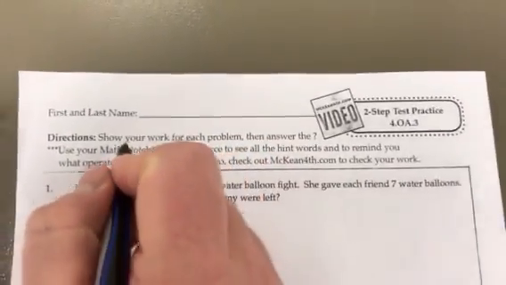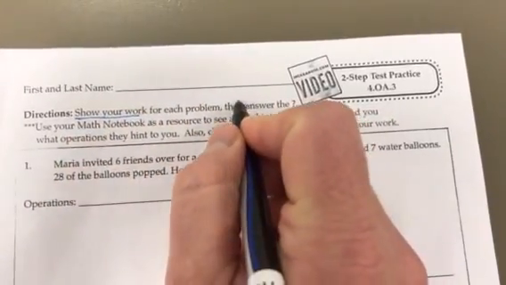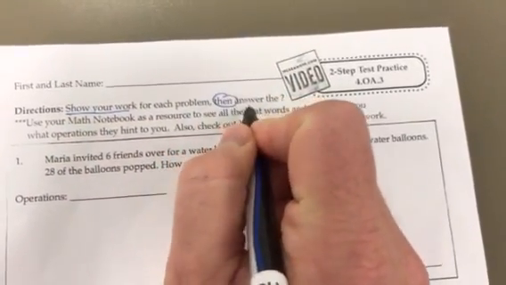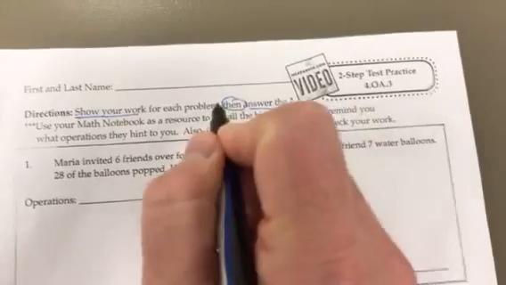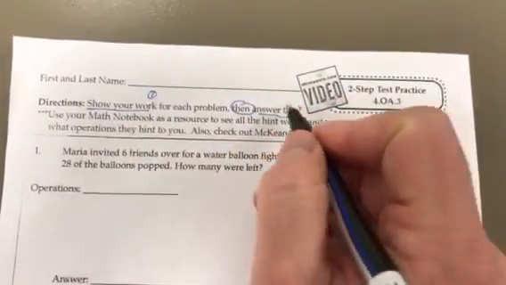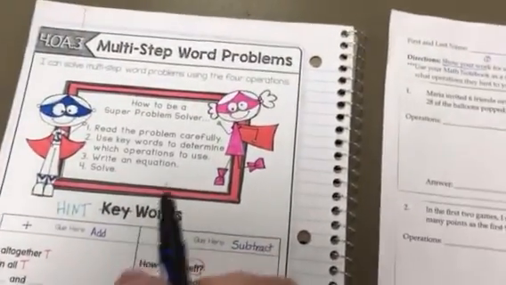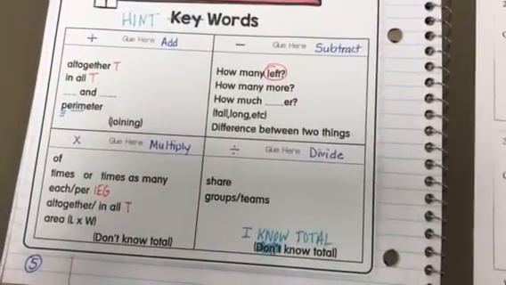So we have two things here. Show your work, and then answer the question. So this means that we have two steps. Tag it number 1 and number 2. Two things we have to do. All right, make sure you have your math notebook handy, please, to use as a resource in order to see all these hint words and to remind you what operations they hint to you. All right, let's go ahead with problem number 1.